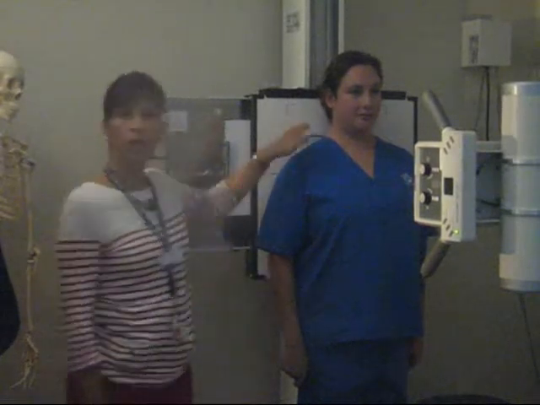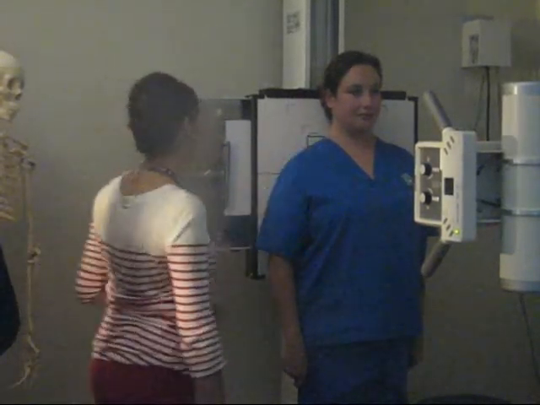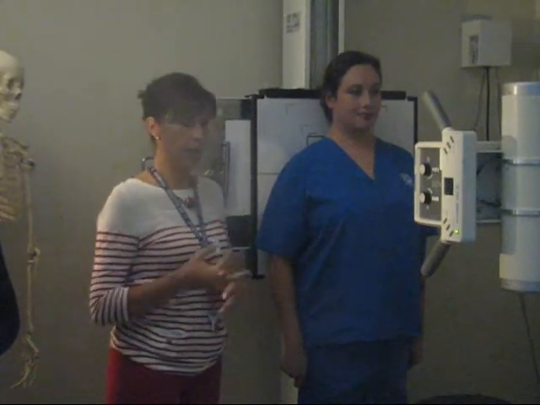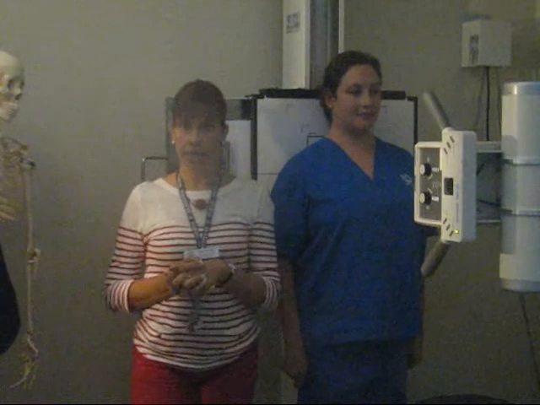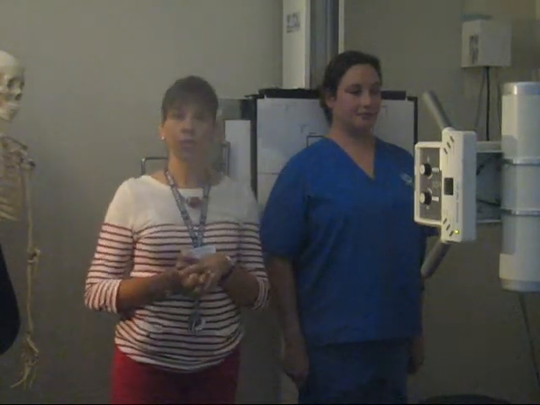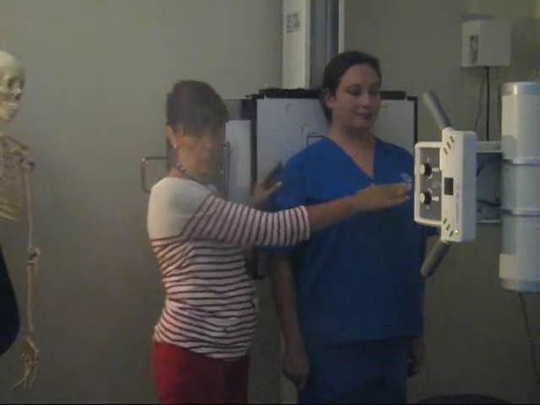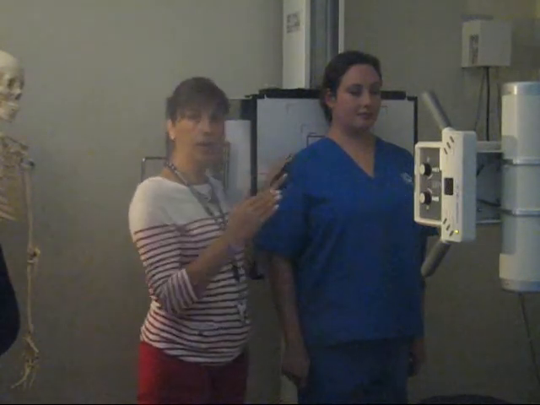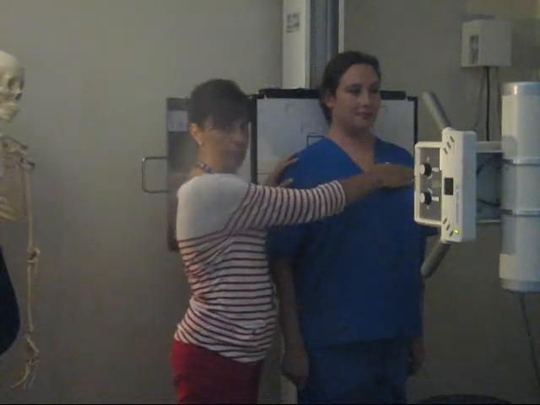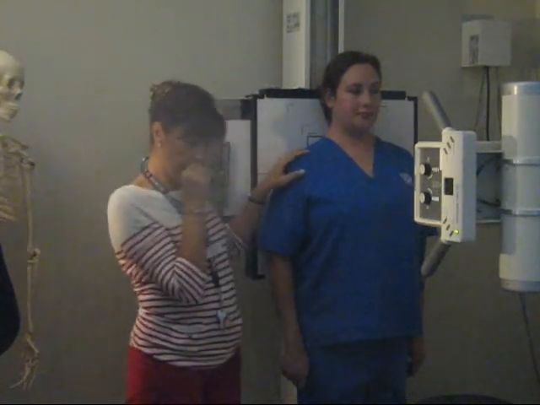Okay, we're moving on to the clavicle. There are several considerations to have when you are doing a clavicle study. In a lot of cases, if not most cases, the doctor is going to want a comparison view. Okay, so a lot of the times, if you do one clavicle on one side, you'll have to do another clavicle on the other side.